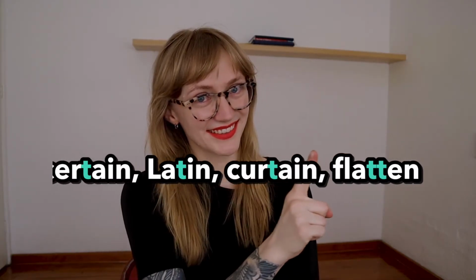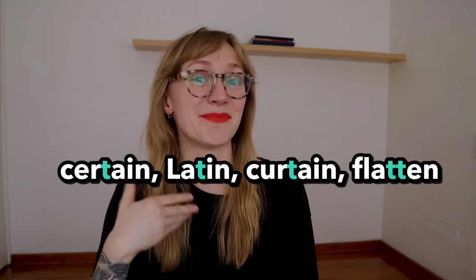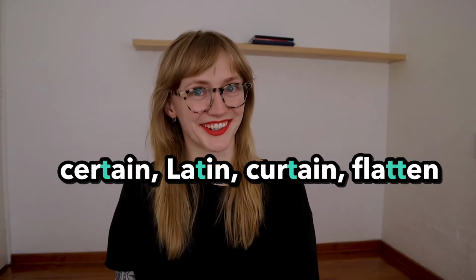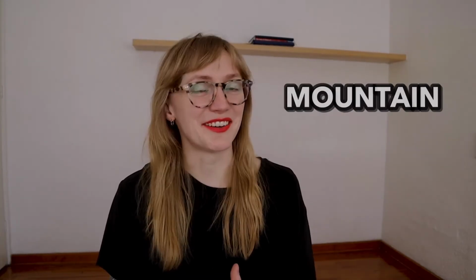And in words with a tin ending, we don't pronounce a true T. Instead, I stop the air with my throat and pronounce them with a glottal stop. Certain, Latin, curtain, flatten. The same thing happens in the word mountain. Now it's possible you might hear some people pronounce a true T and you will hear mountain. That depends on the context, accent, and personal preference. But the prevalent pronunciation in American English is to replace that written T with a glottal stop and pronounce the word mountain. Our third word is surface.